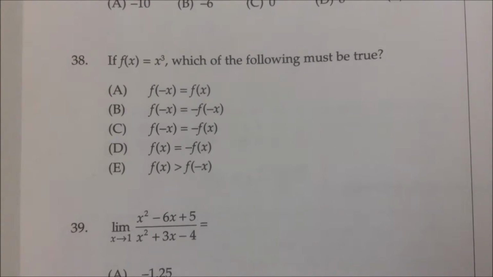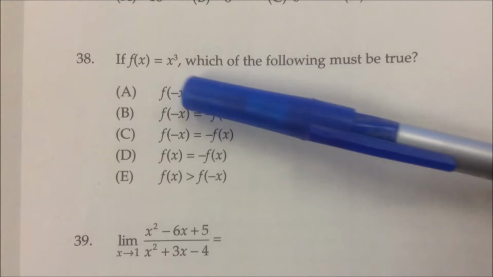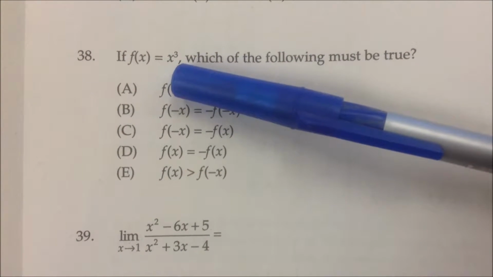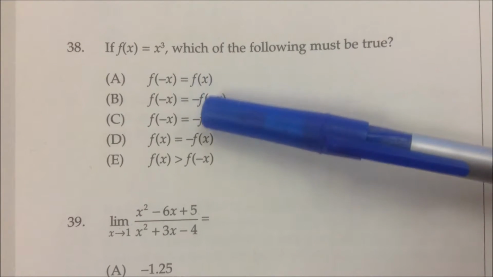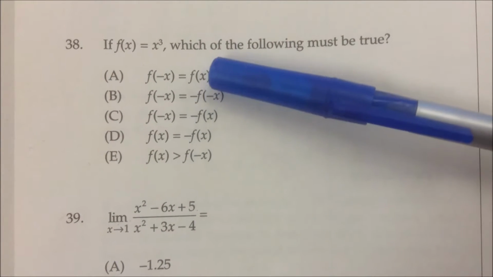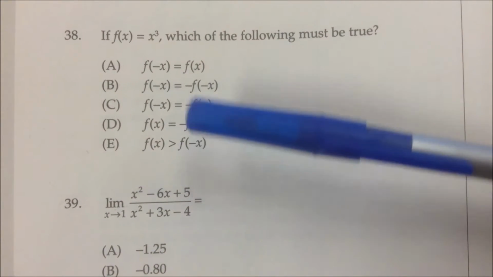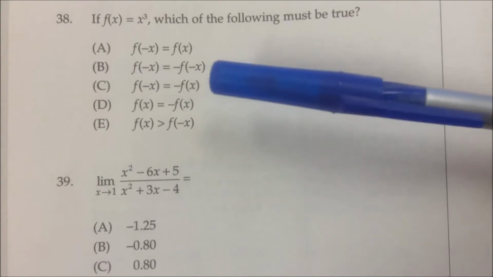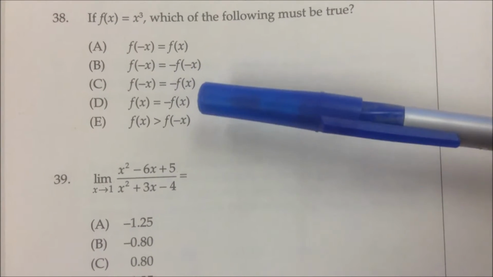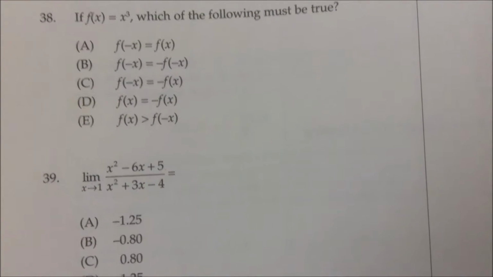Task number 38, given the function and what it's equal to, and asking whether this equation is true or false. So what will be the true equation in case you know the value of this function? Actually he is playing with signs, and you can see shortly how I did it.